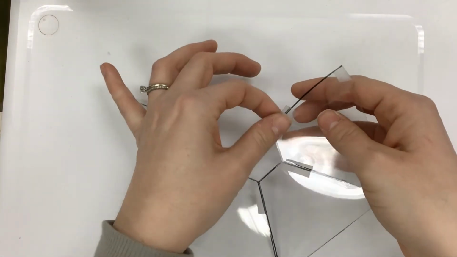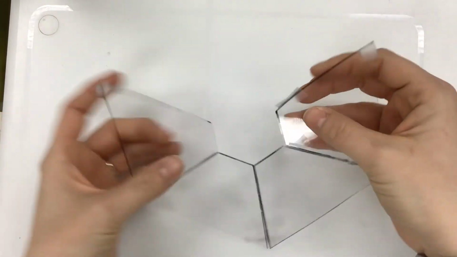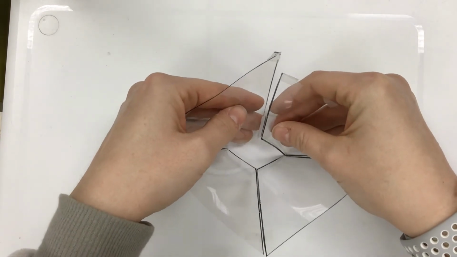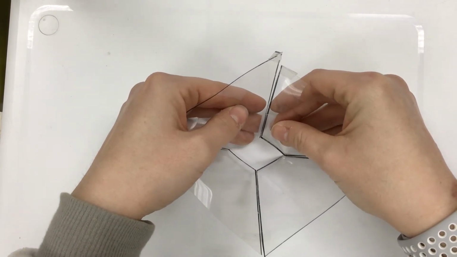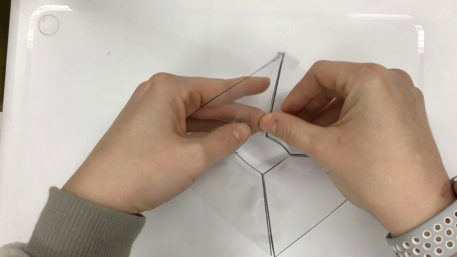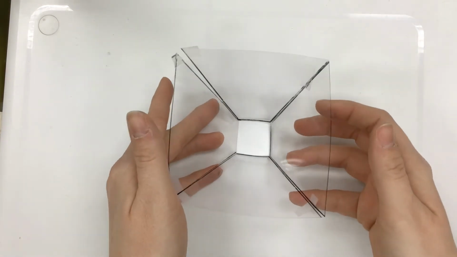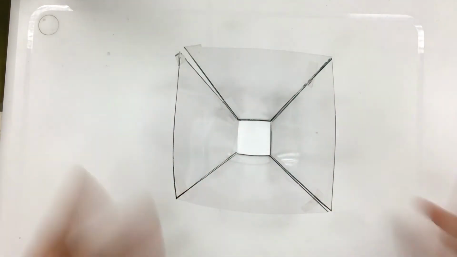I put tape on one piece like that, and then I bring it together and I let them meet, so that way I know that it'll stand. And you're going to have your projector just like that.